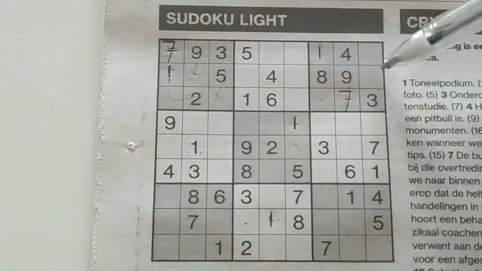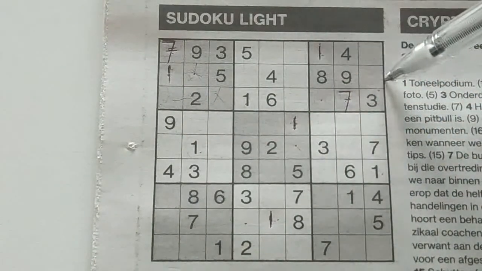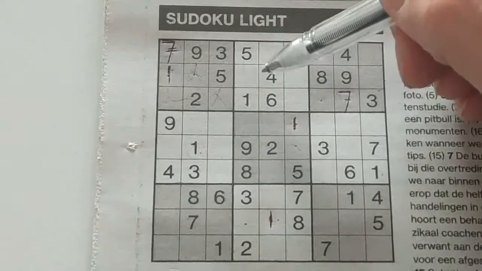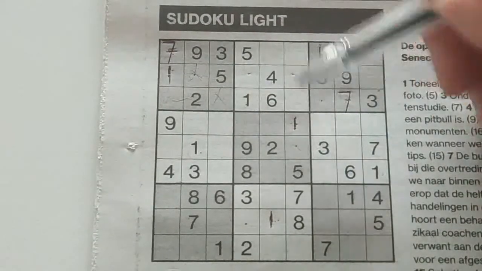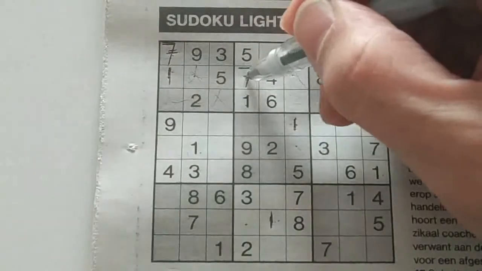7 in the first row, 7 in the third row, so in the row between, the second row, the only two places for 7 are here or there. But I see here 7, so no 7 there, 7 should be here.